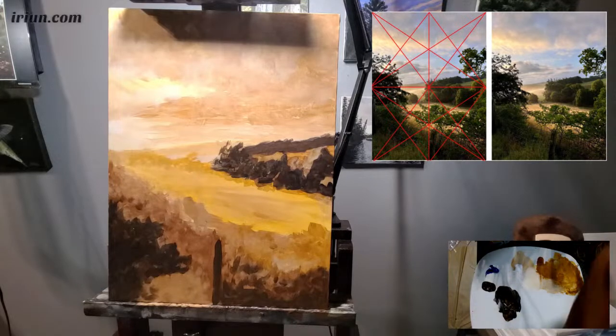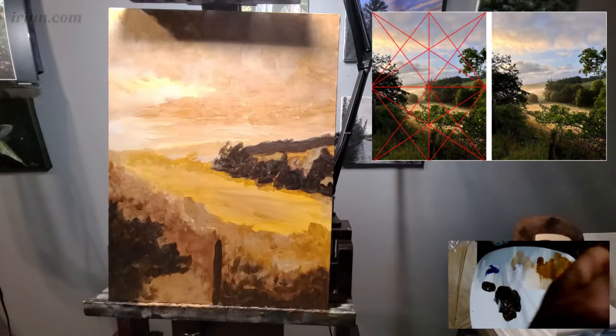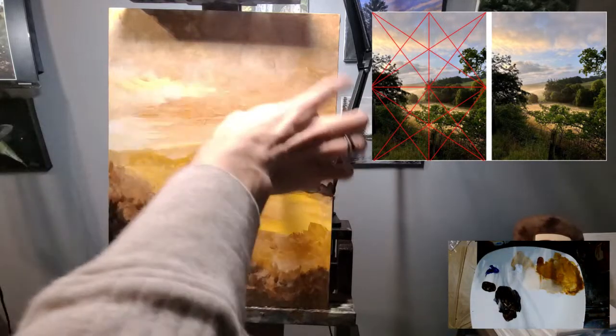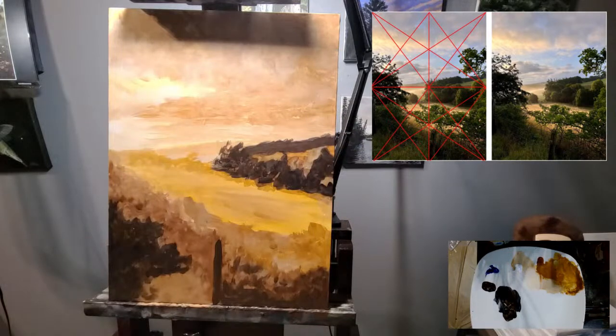All right. We have our darks in. And I'm not sure what I'm going to do about this tree up here, so it may be enough just the contrast in the clouds if I adjust that. So I may just do that. We'll see.